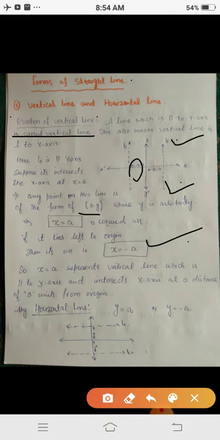Similarly, horizontal lines are those lines which are parallel to the x-axis, or perpendicular to the y-axis. If we consider line L1 at a distance of a units from the origin on the y-axis, then everywhere on this line y is constant, that is y equals a, so its equation is y equals a.